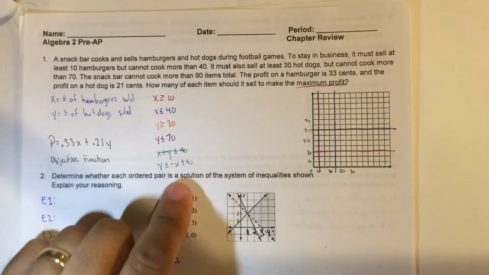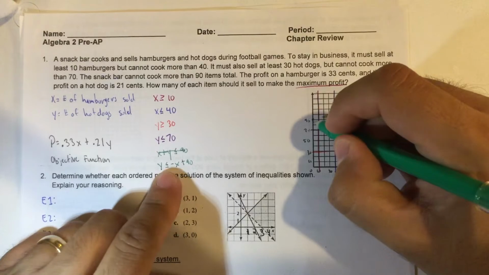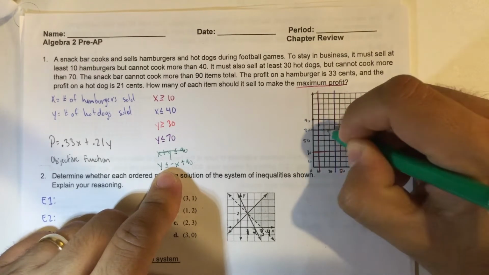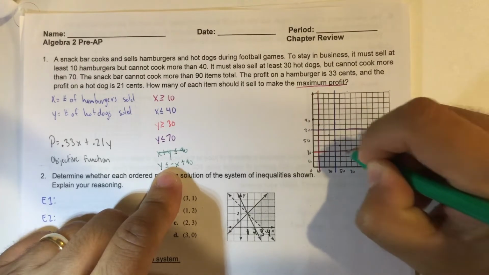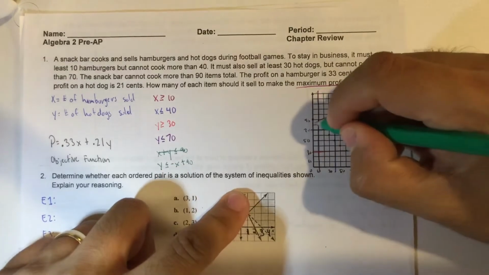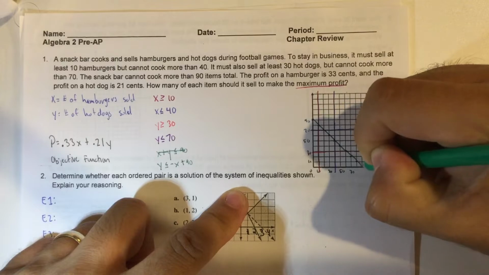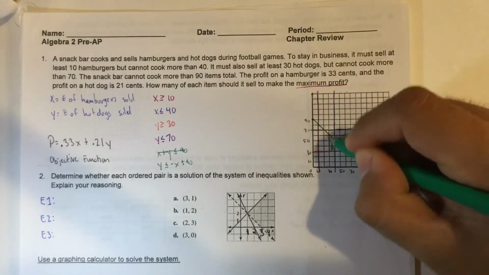And then my last one says, starting at 90, down 1, right 1. So it appears my shaded region is right in here.